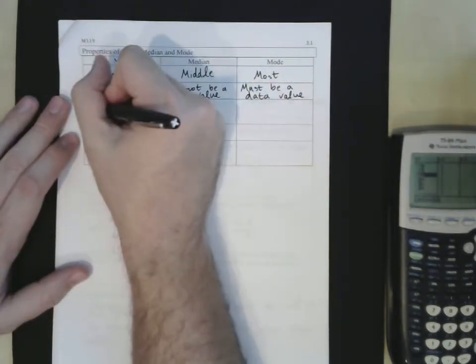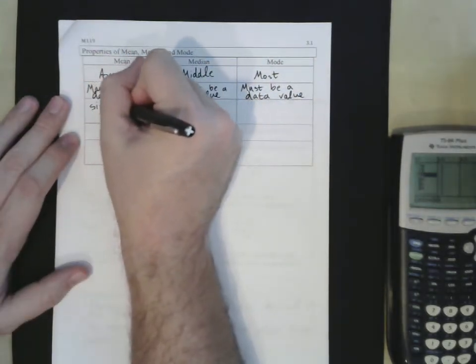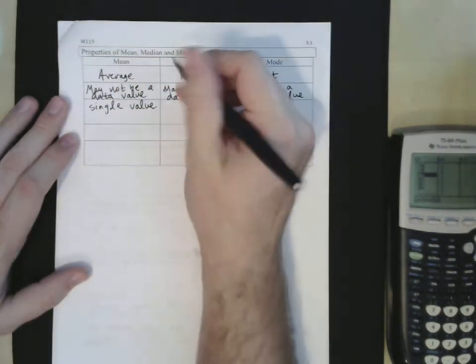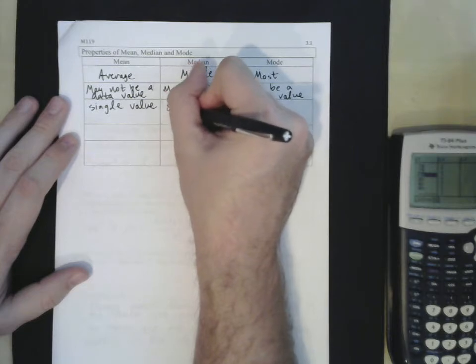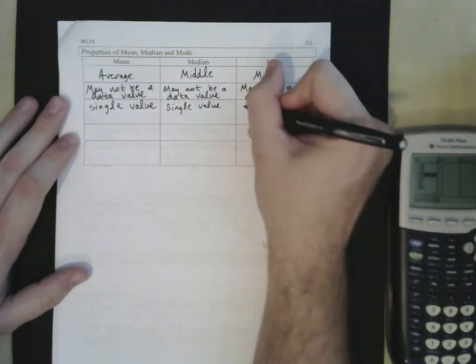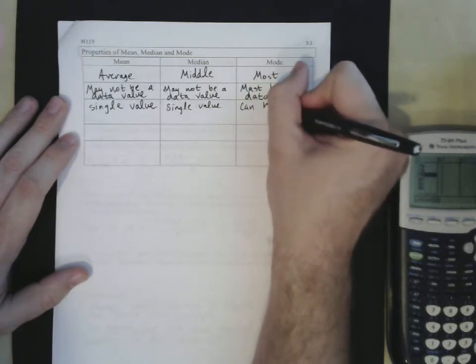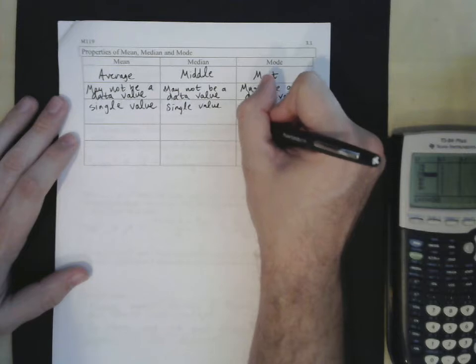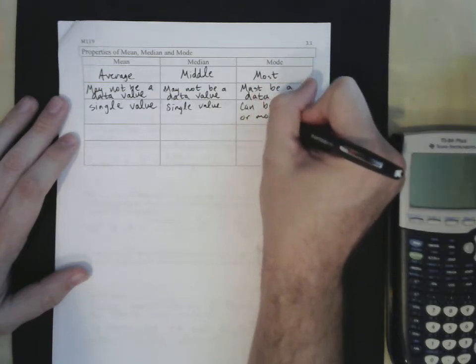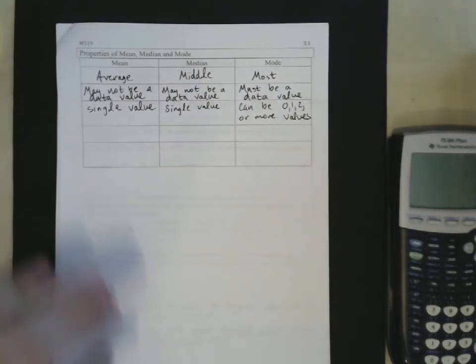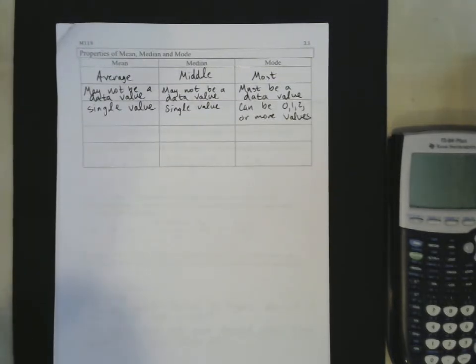So this is a single value, the mean. The median is a single value. The mode can be 0, 1, 2, or more values. We can have no mode, we can have unimodal, we can have bimodal, we can have multimodal.